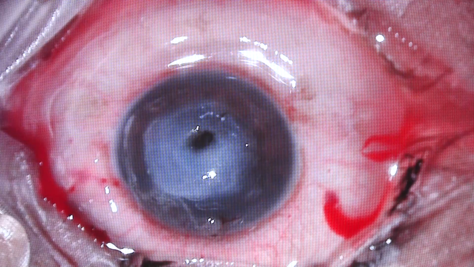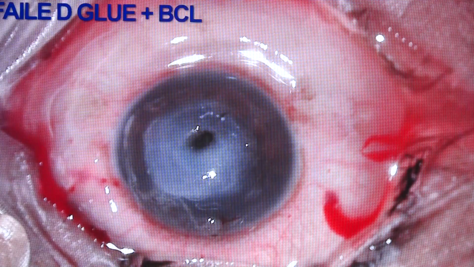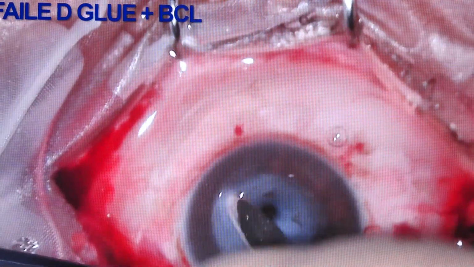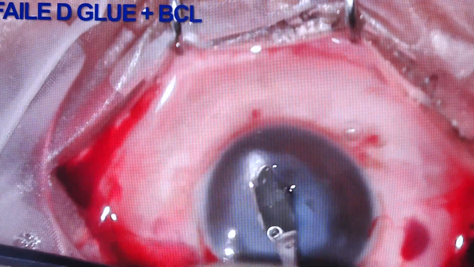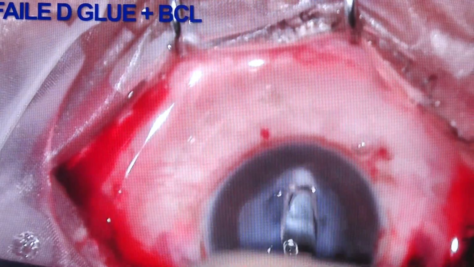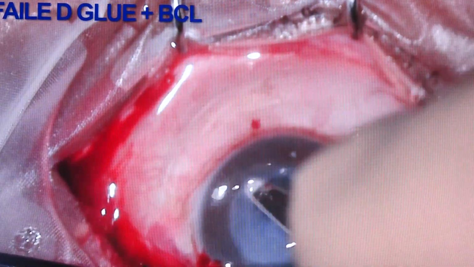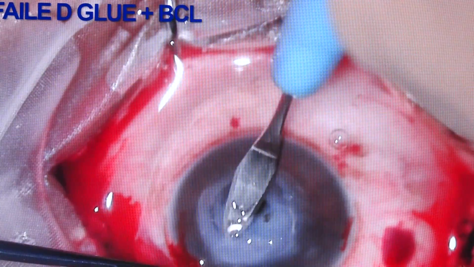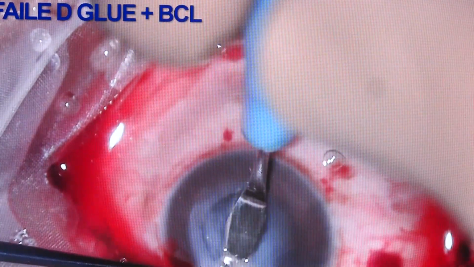This is another case of a failed glue BCL done by me only. The patient came with a flat AC after 3 weeks. Earlier there was a central thinning and perforation, but now the adjacent tissue had also thinned out quite a bit. This patient was on warfarin, and we could not plan a keratoplasty for her.